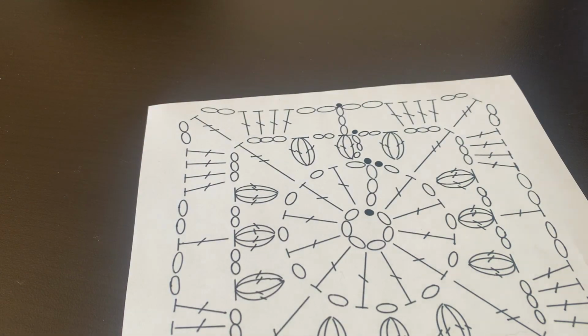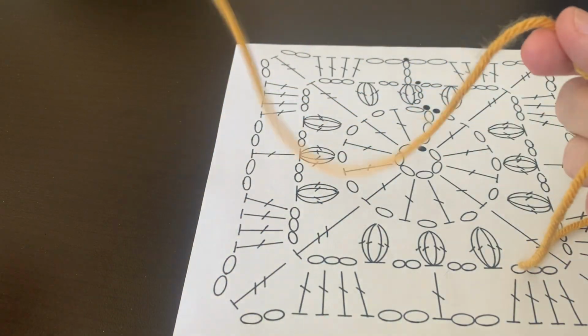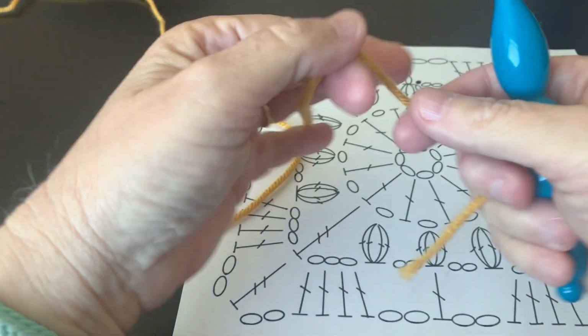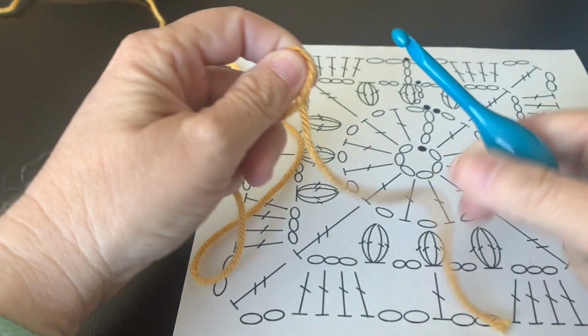My throat is still a little messed up from when I had been ill. So just bear with me if I have to clear my throat periodically.